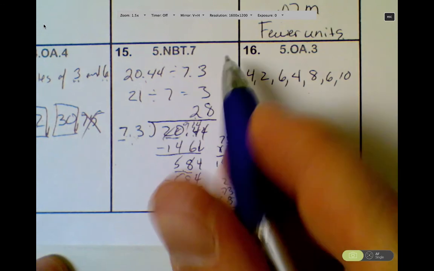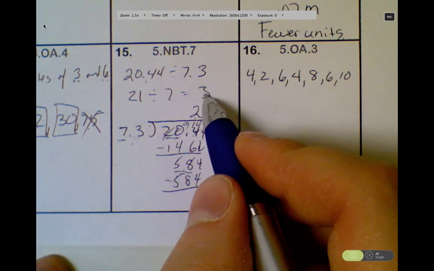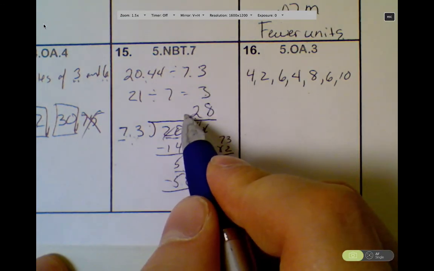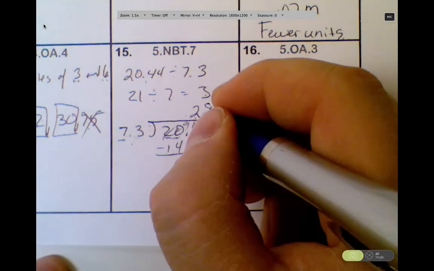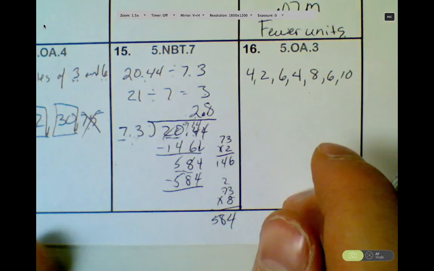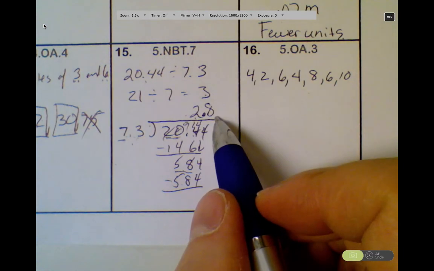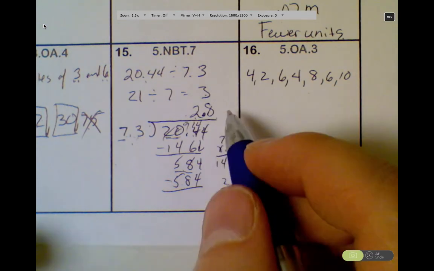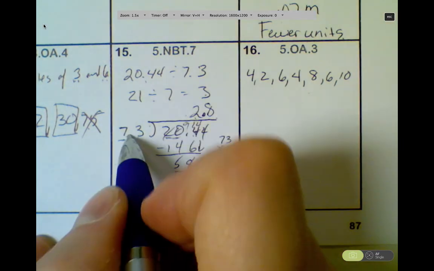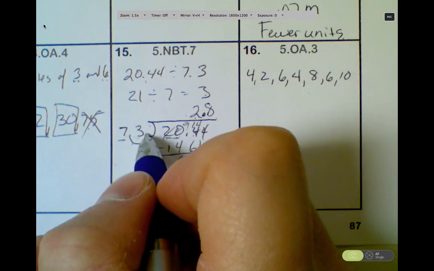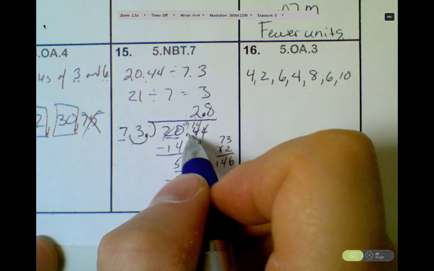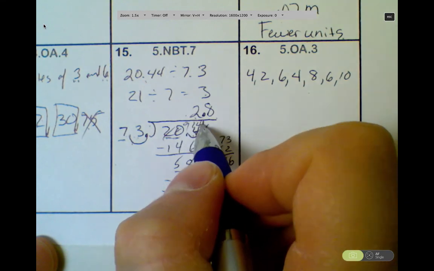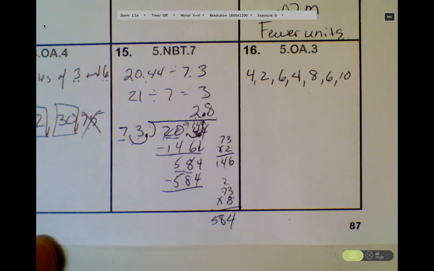Okay, and remember my answer had to be close to 3. So if I put my decimal point there, it's close to 3, but not as close as if I put it right here. So the answer is 2 8/10. If I put my decimal point here, that'd be 28, and that's pretty far away from 3. Really what you're supposed to do is take this decimal point, move it over once so that you have a whole number. If you move it over once in the divisor, you have to move it over once in the dividend, and then it goes straight up into your answer.